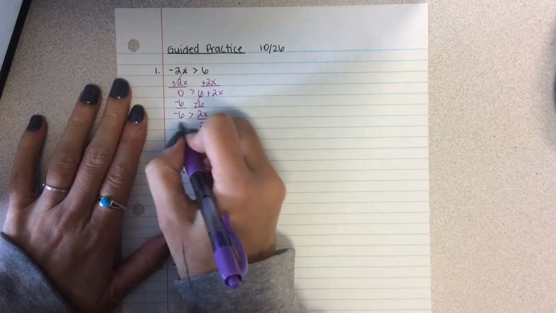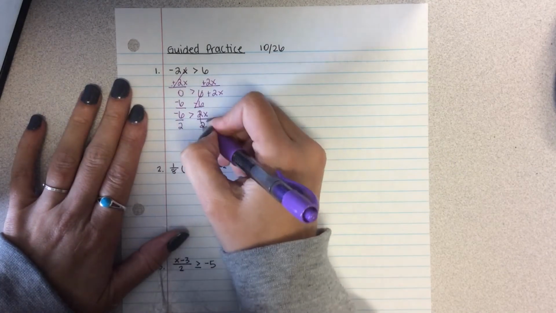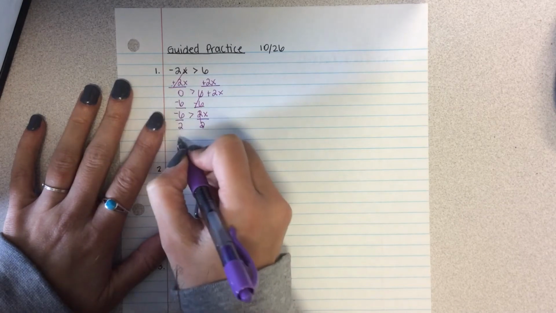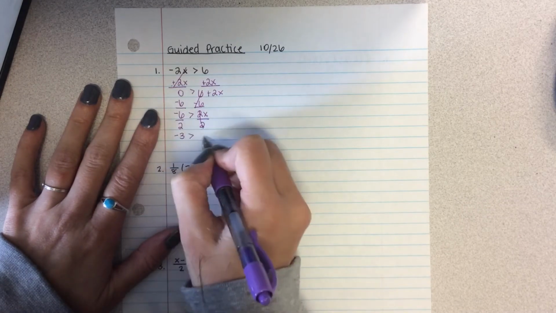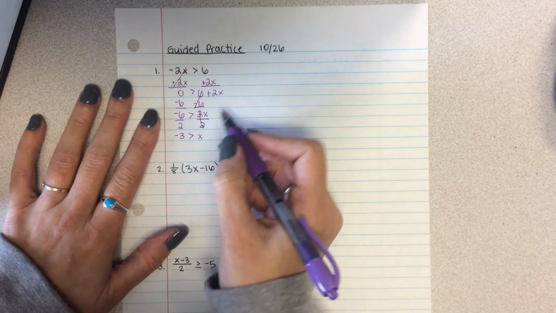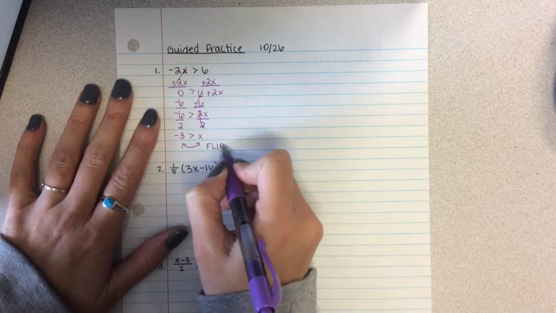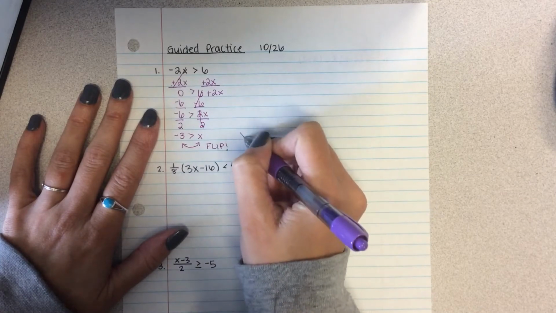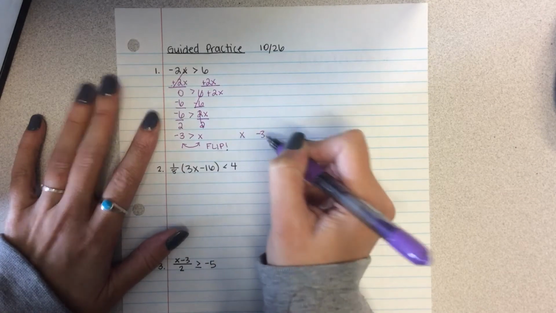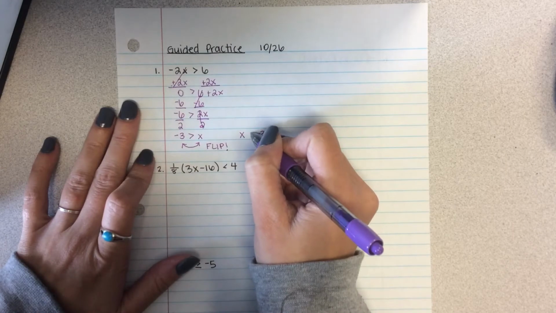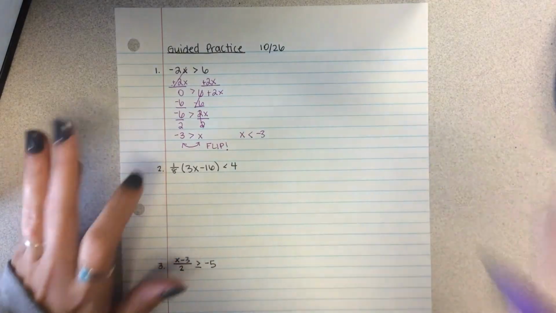Last step, I'm going to divide both sides by 2. Negative 6 divided by 2 is negative 3 greater than x. But then remember, we want to flip it around. So I'm going to have x on the left, negative 3 on the right, and since it's opening to negative 3, we want it to continue opening to negative 3.